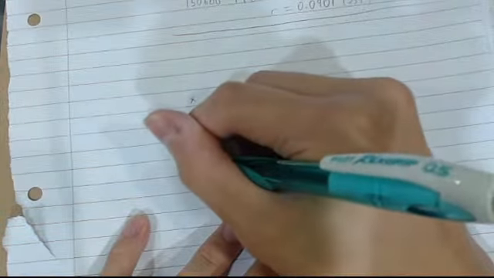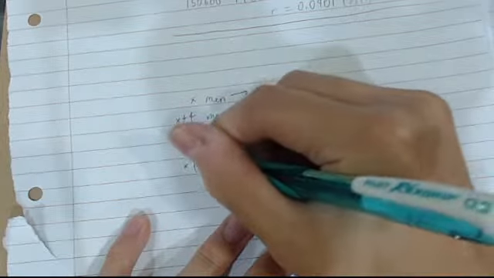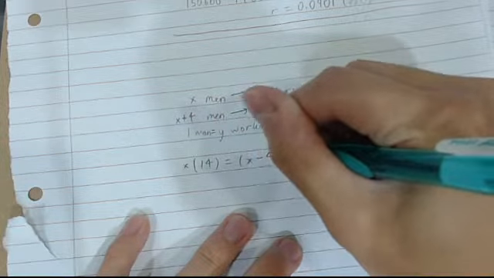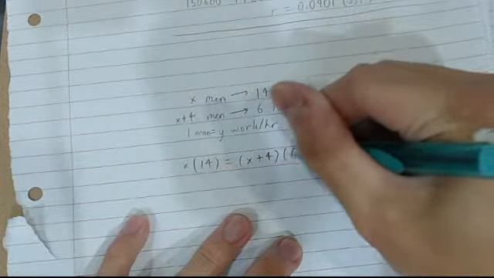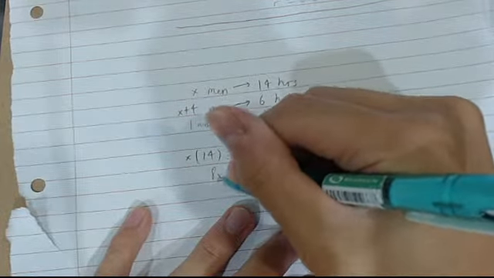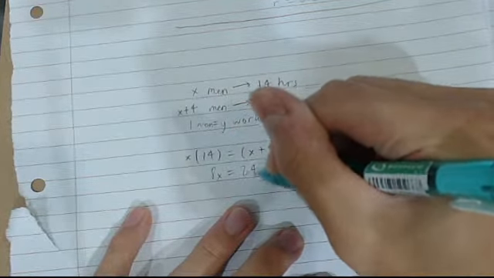So we get x times 14 is equals to x plus 4 times 6. So we get 8x is equals to 24. X is equals to 3.